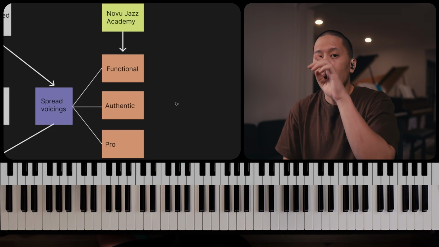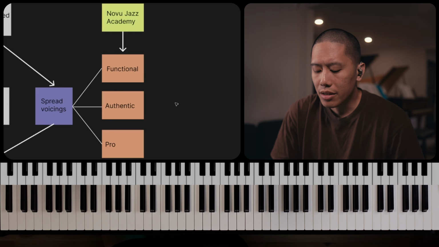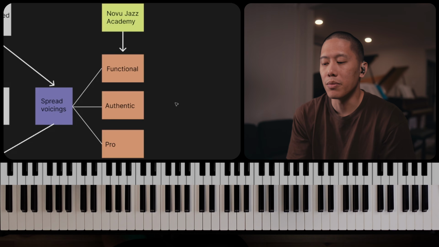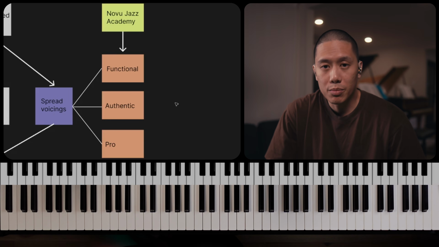I wanted to say the chordal voicings. When it comes to chordal voicings, I think the way they've been looked at in the past however many years, I don't think they've been looked at the right way. Or I should say there's a better way. Chordal voicings are really just a result of an optimal spread.